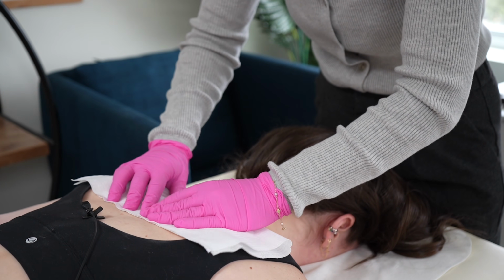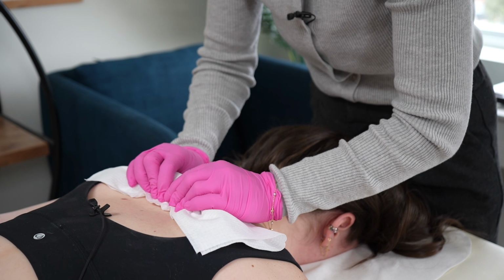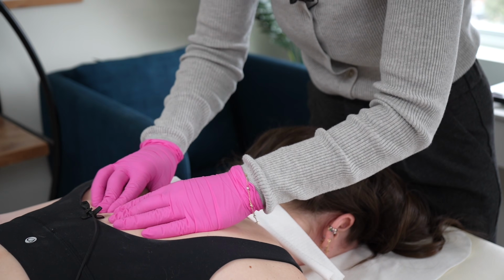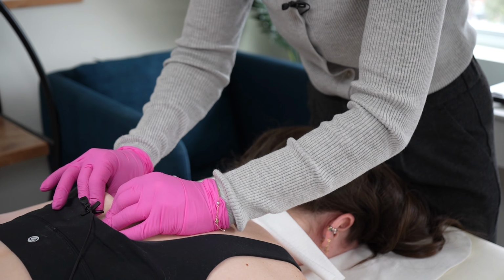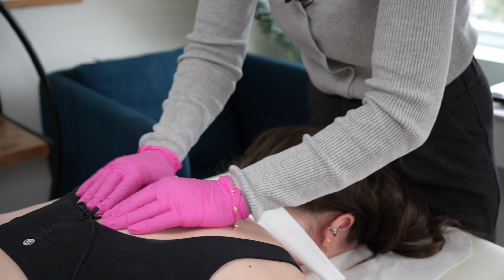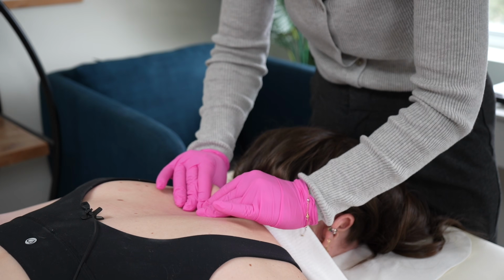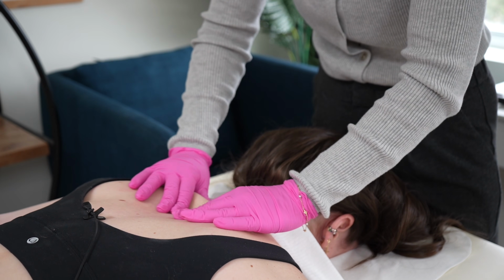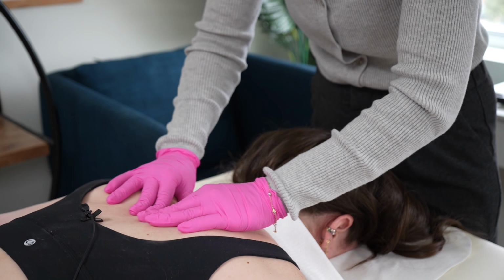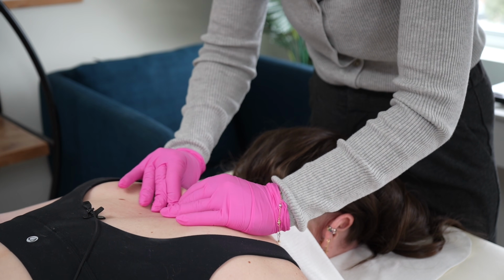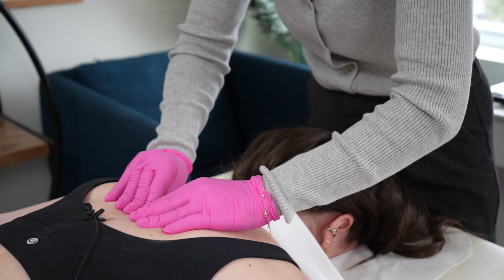I'm going to do skin pulling first. This helps to increase circulation in the area that we're trying to adjust.